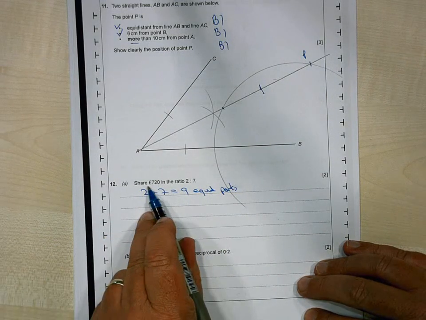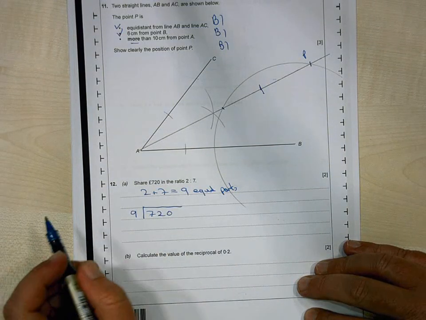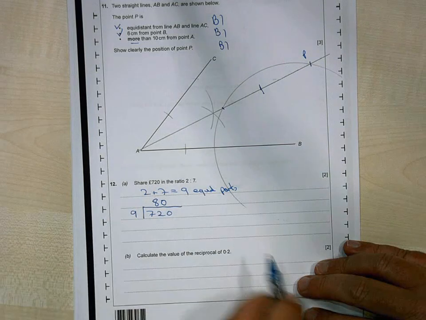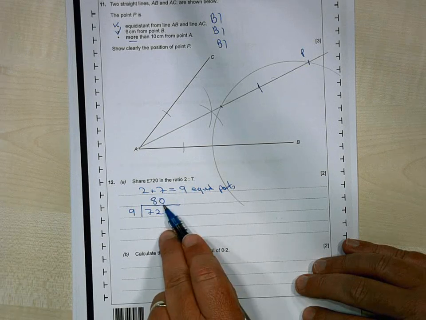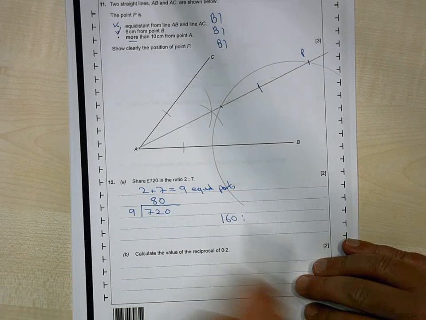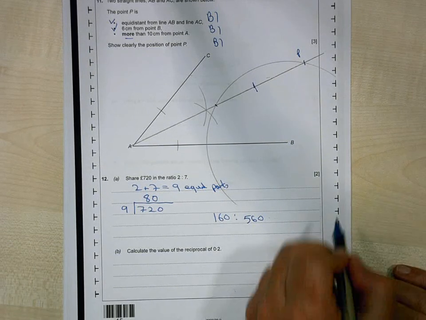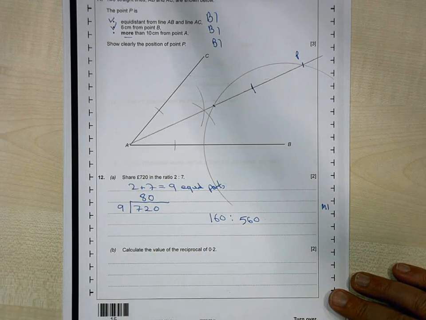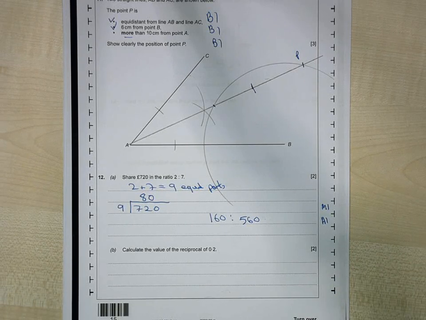So I've got 9 equal parts that I've got to divide 720 into. 9 into 7 doesn't go. 9 into 72, you need to know your 9 times table. 9 eighths are 72. So each part is £80. So the first part is 2 lots of 80, which is 160. And the second part is 7 lots of 80, 7 eighths are 56. So £560. There'll be a method mark there for doing the 720 divided by 9, and an answer mark for your right ratios.